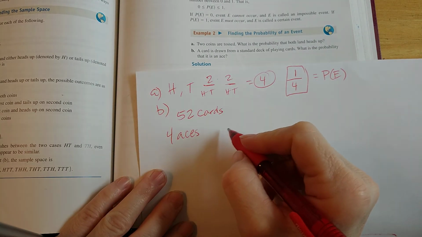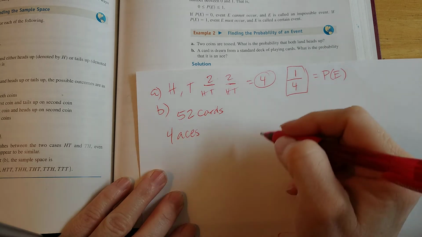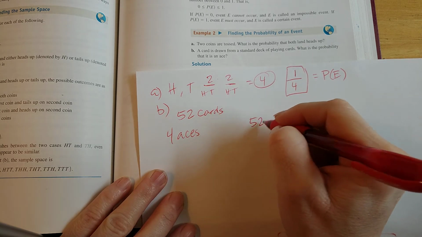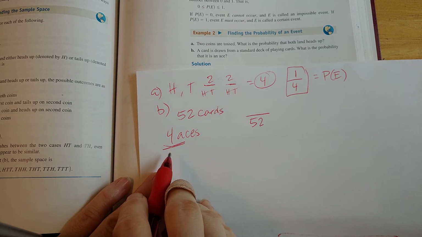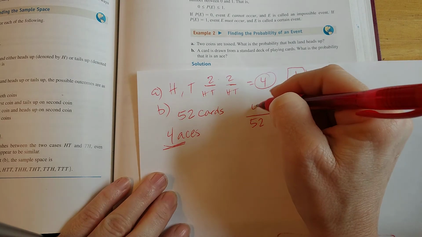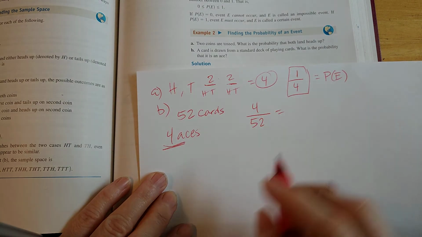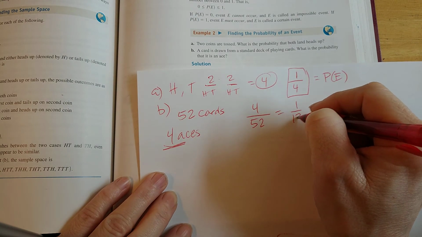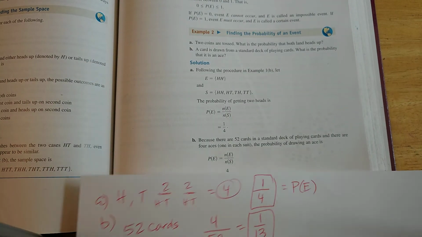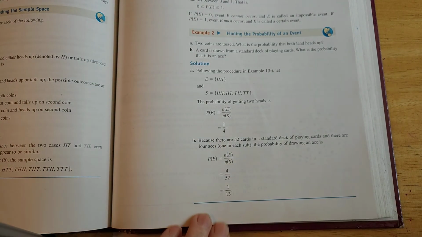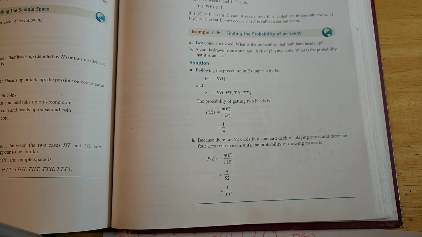So let's put this all together. Our total sample space of cards is 52. And how many aces do we have? We're looking for aces specifically. We have 4. 4 out of 52. Let's reduce that. So it's going to be 1/13. Ta-da! There we go. 1/13 for this probability. Oh, and look, we got them right. Hey, how about that? Okay, next page.